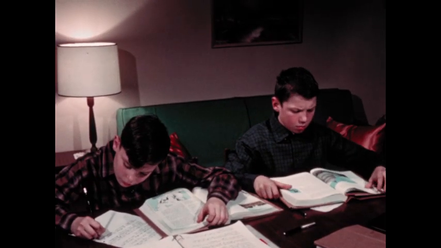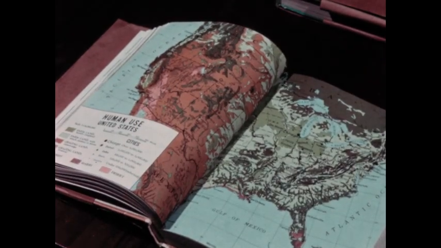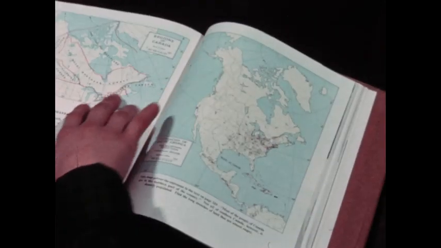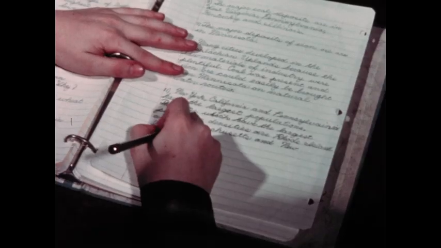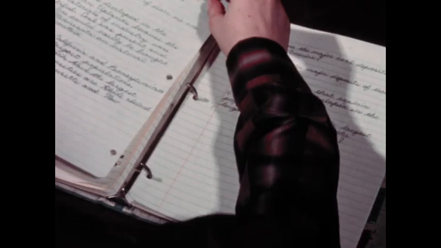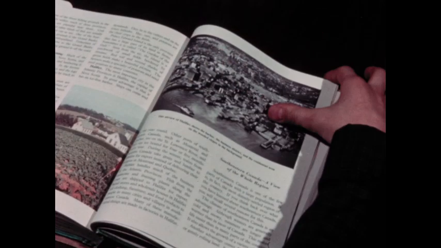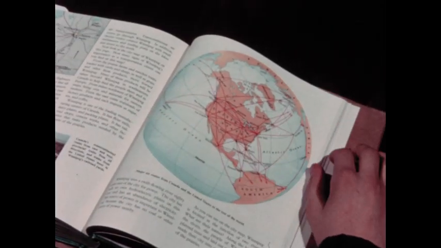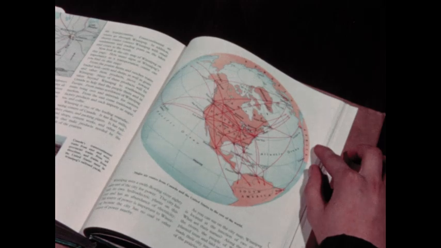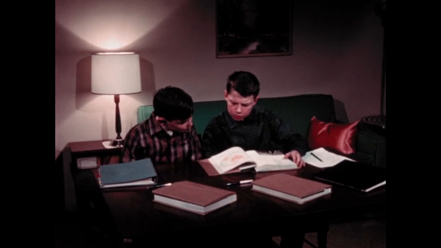With the help of many different maps, maps showing natural features of the earth, maps showing human use, and maps showing social and political features, the boys have been able to finish their homework assignment. As you continue your study of geography, you'll find many other ways of using different maps together to understand how man has been influenced by his physical environment and how man in turn is changing his environment for his own use.